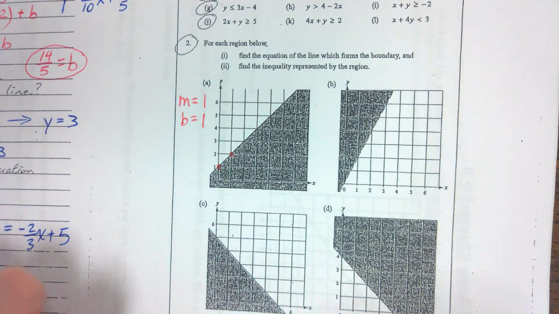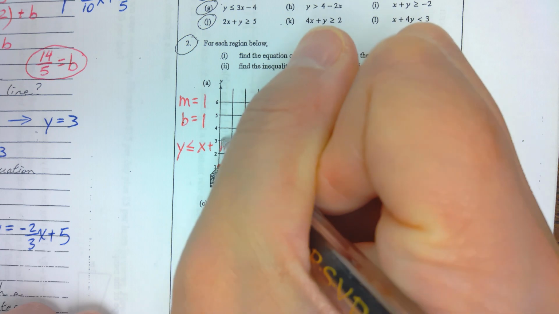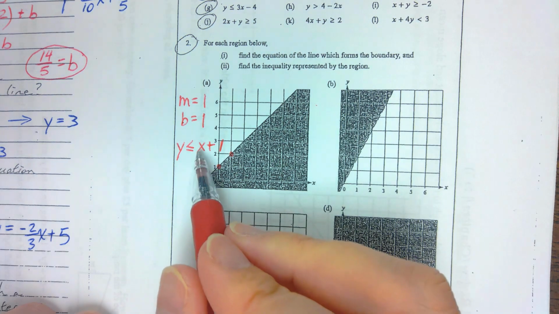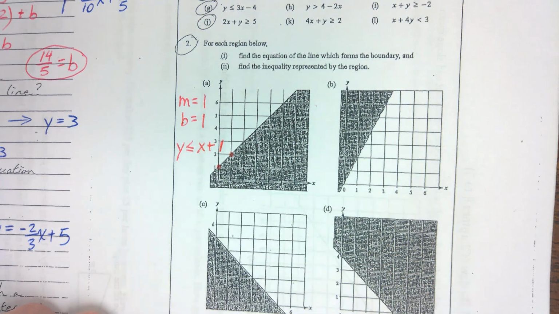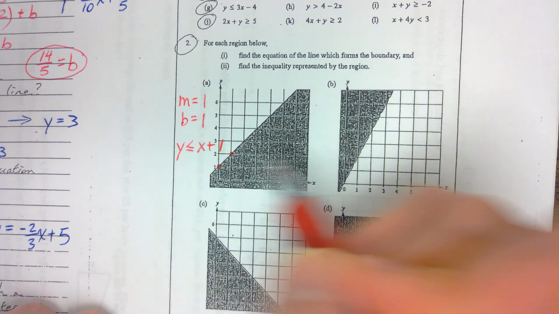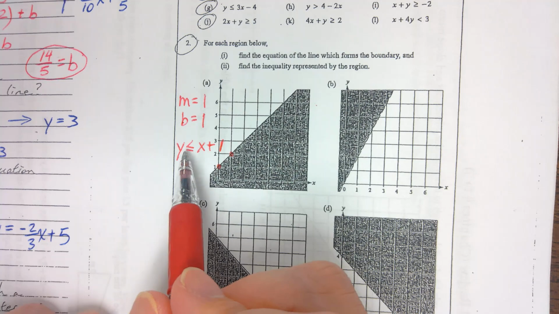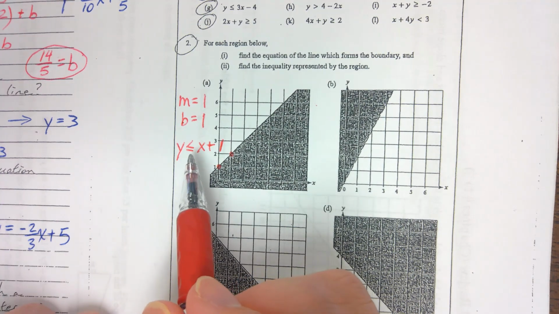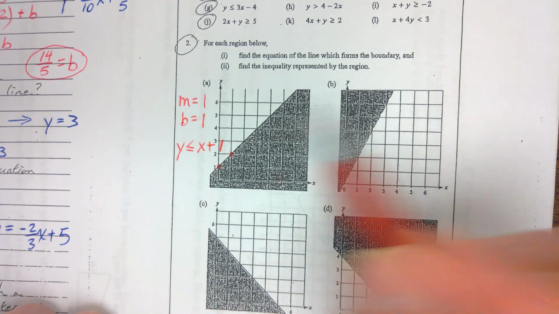So what's my equation here? Elisa? y is less than or equal to x plus 1. Excellent. Okay, and on the test, I don't want to see 1x plus 1. 1x is just simply x. Good. And it's a solid line, that's why it's less than or equal to, and I'm shading below it. On the test, if you write y equal x plus 1, that's also half a mark off, because y equal will only give you the line and not the shaded part.